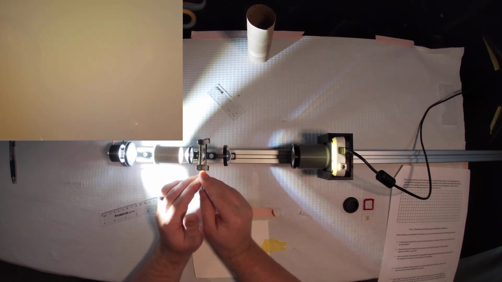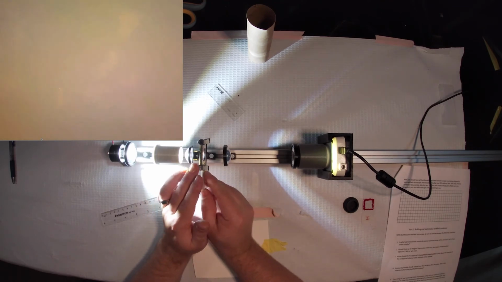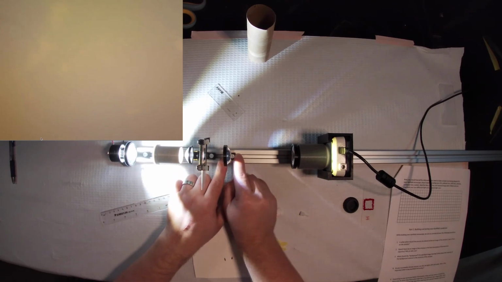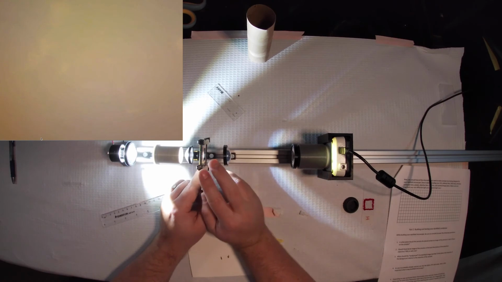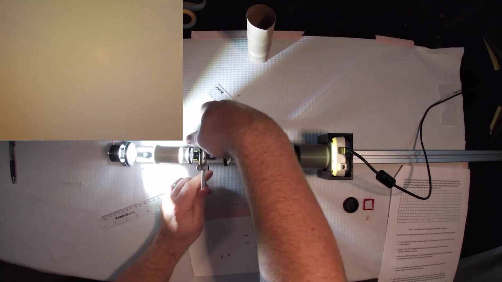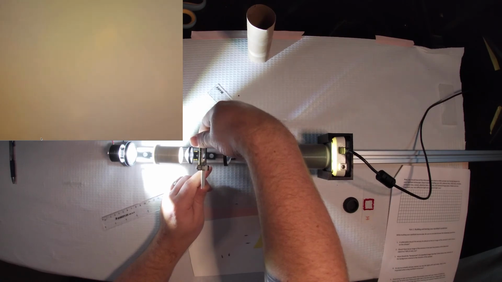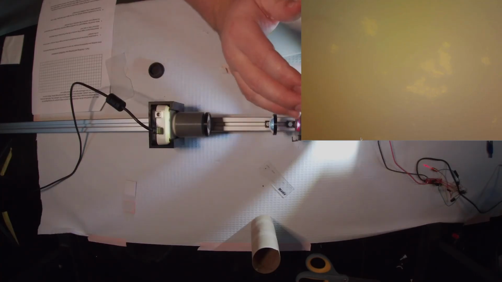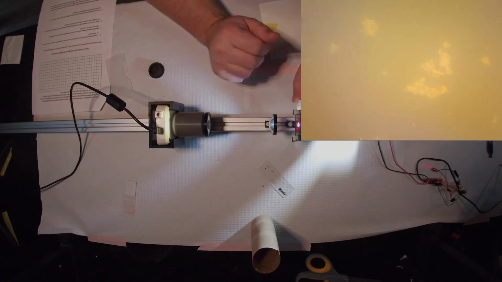And there's always interesting stuff to find in the pond, even if it's just plant life. Let me move this around and get something in focus. So you can see I've picked up a little bit of probably algae, and you can see that it is bright on a dark background.